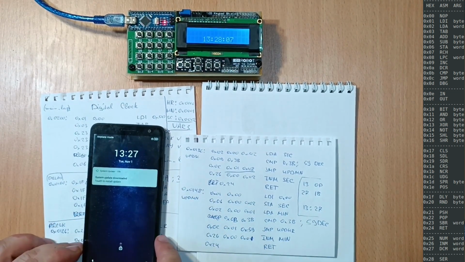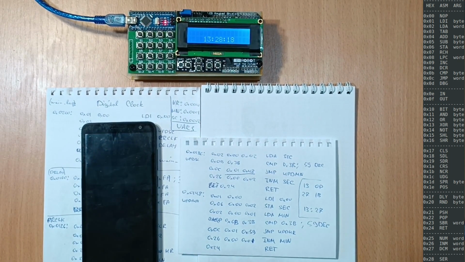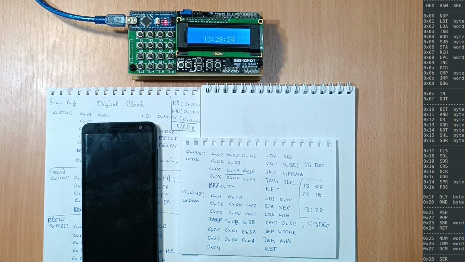So this is pretty much it in regards to this video. We've just implemented a digital clock in machine code on the CMK computer, and hopefully you're now seeing this exact time running on your emulated version of this computer in a web browser.